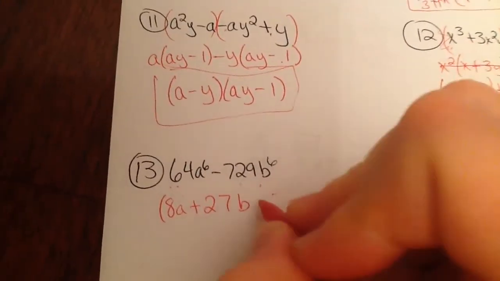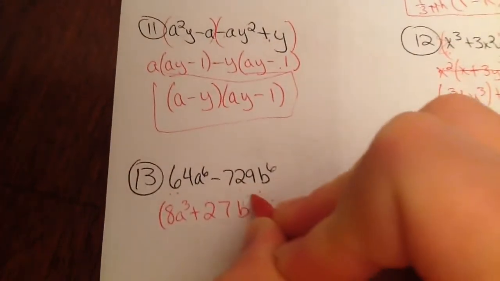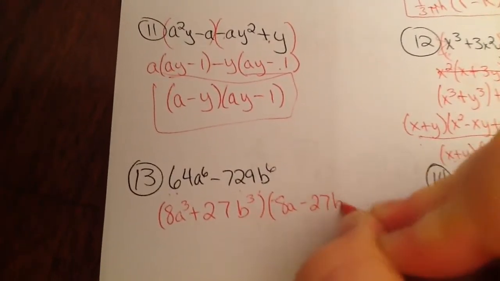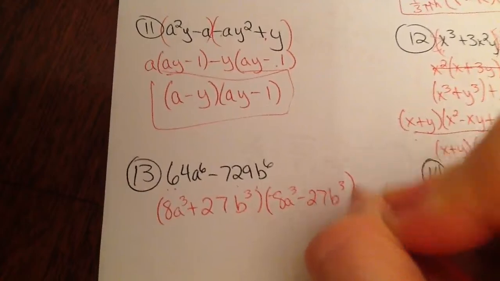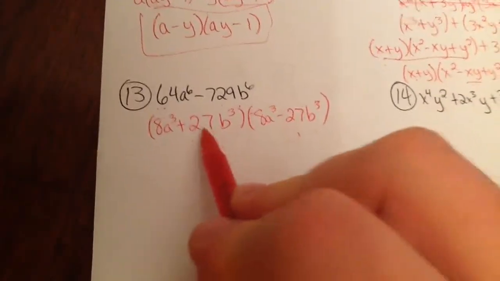b. Oh, and these should be square root of that's third, square root of that's third, and then 8a minus 27b, both to the third. Now we got sum and difference of cubes. Oh, duh, I could have thought of that because I knew it needed to be a cube.